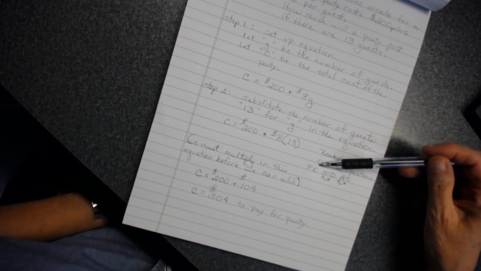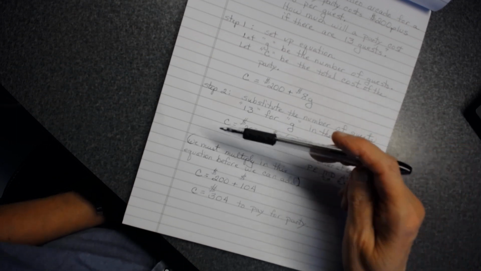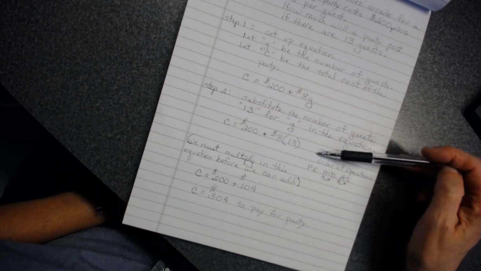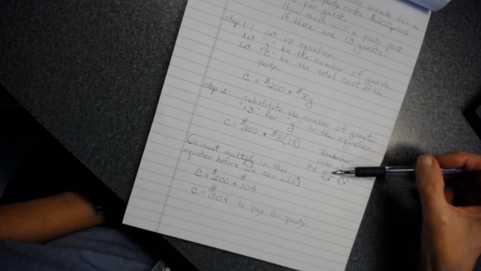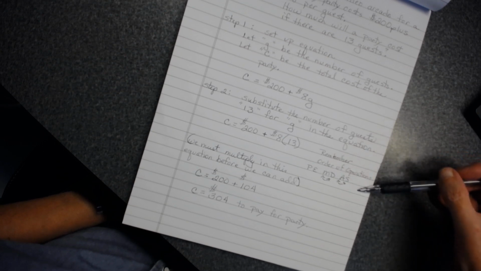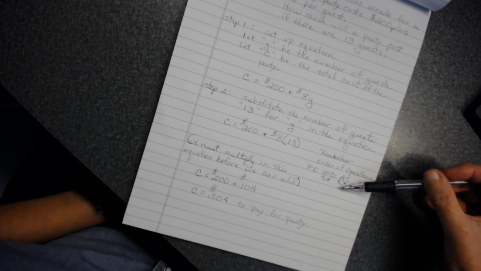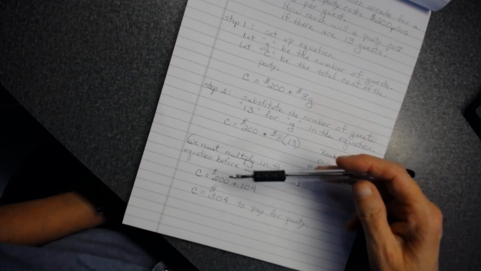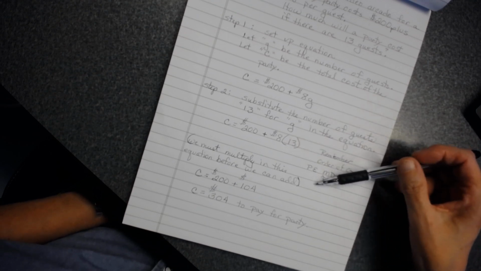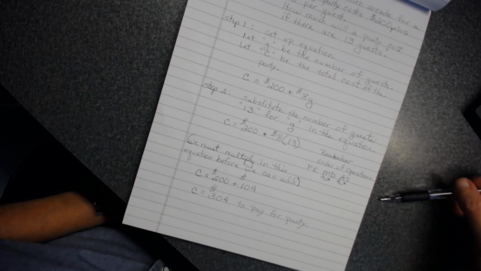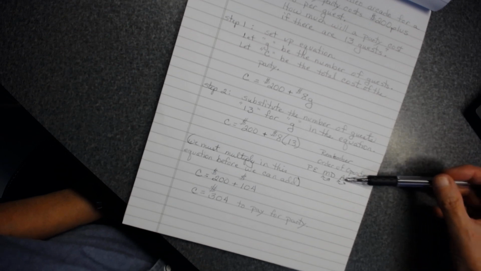We will do our parentheses and exponents first, which we have none in here. Next, we multiply and divide, whichever comes first. If multiplying comes before division, we multiply and then we divide. But if division comes before multiplying, we divide, then multiply. Next, we do our adding and subtracting. If adding comes first, we add and then we subtract. But if subtraction comes first, we subtract, then we add.